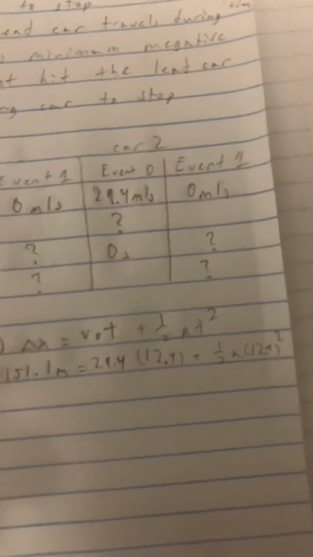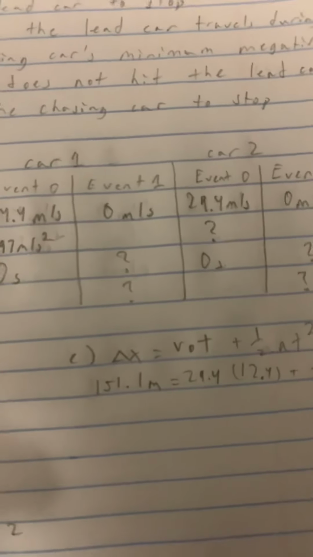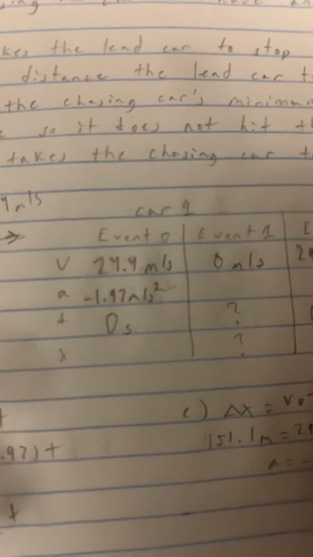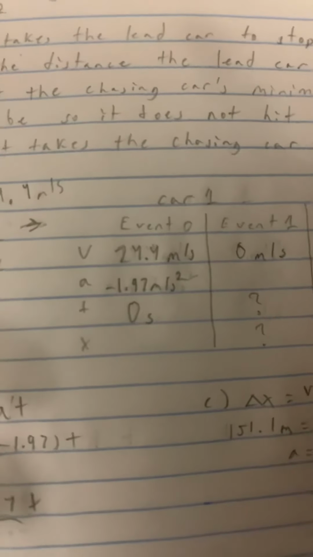Now we solve for A, and we get A is equal to negative 2.28 meters per second squared.